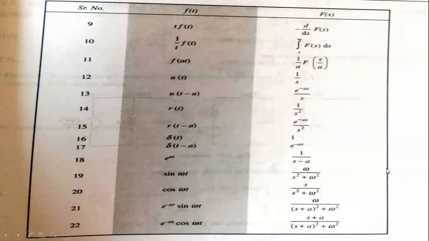So, second, we also need to remember all these things. Time domain to frequency domain: t times f(t) becomes minus d/ds of F(s); f(t) divided by t becomes the integral from s to infinity of F(s) ds. Similarly, f(at) becomes 1/a F(s/a). The unit step u(t) becomes 1/s, directly, with no delay. If delayed, this is the unit step and this is the delayed unit step.